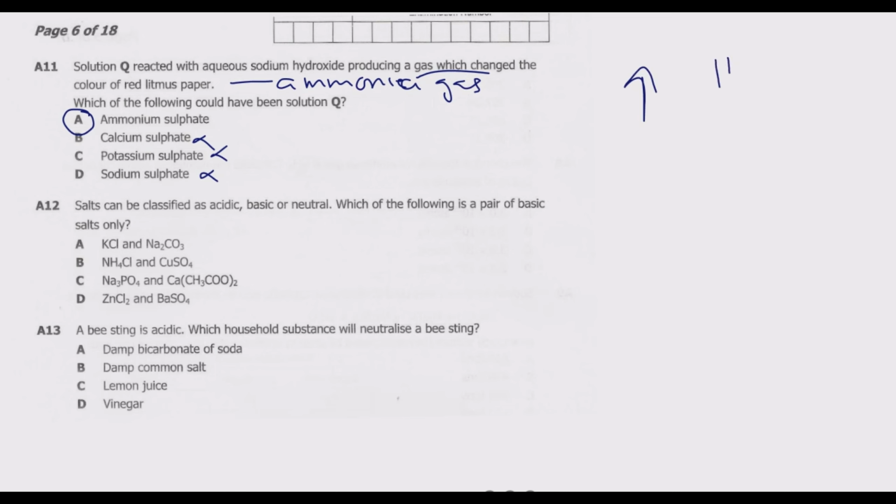Strong acids, we have hydrochloric acid, then hydrobromic acid, hydroiodic acid, then nitric acid coming down all the way.